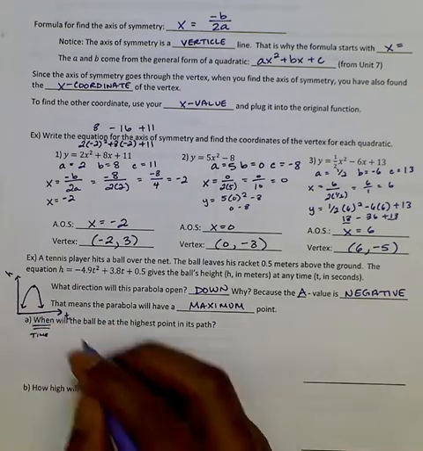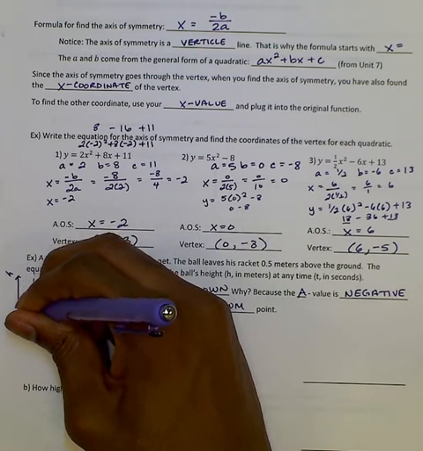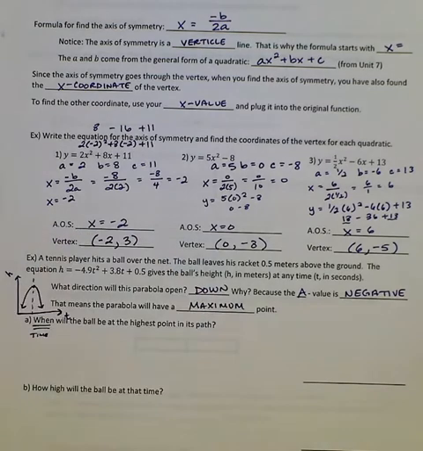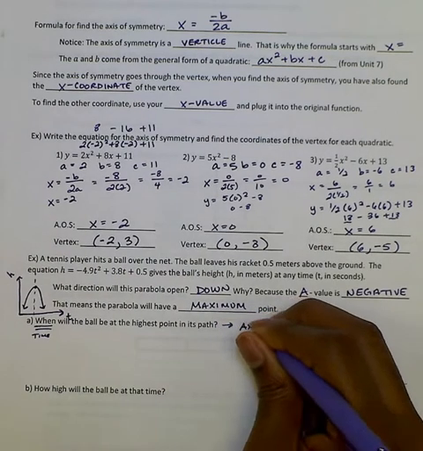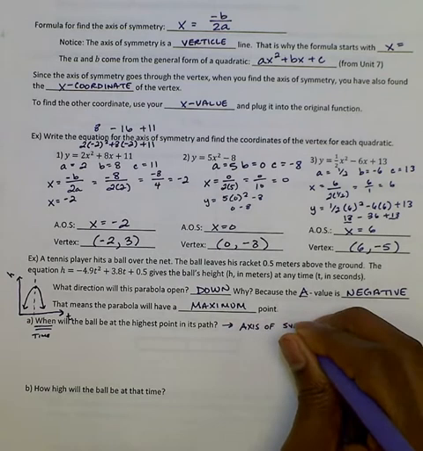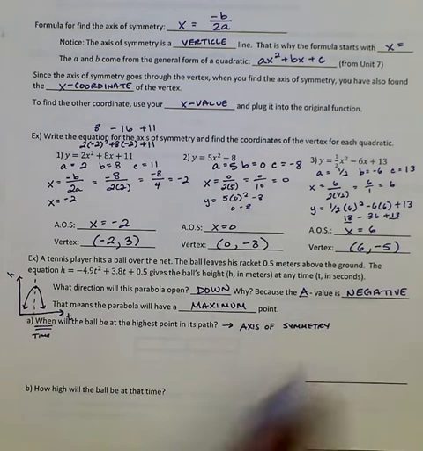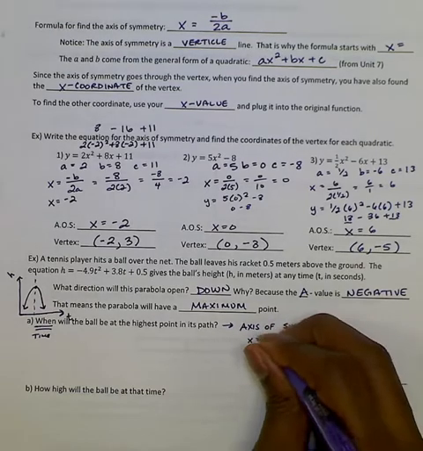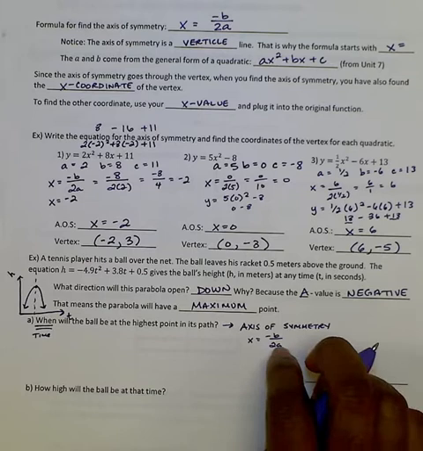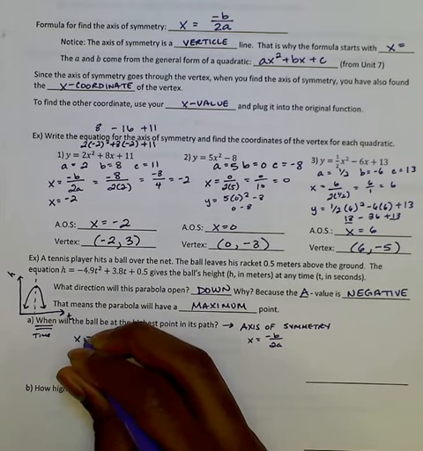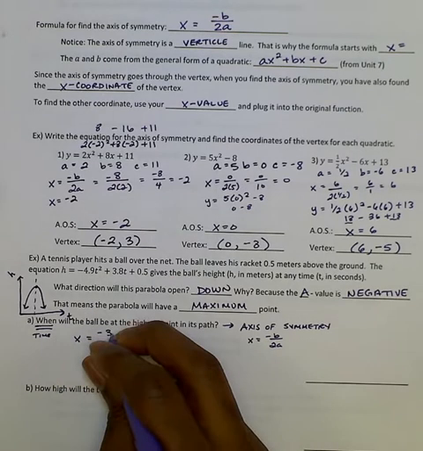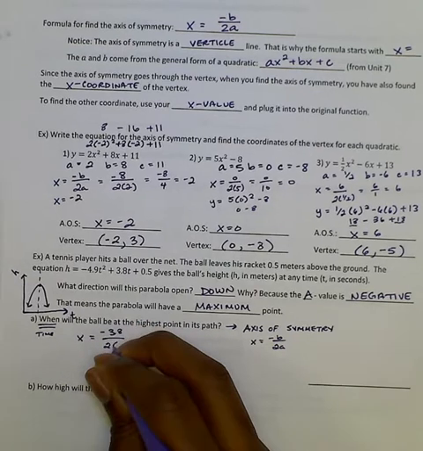So it's asking us, hey, when is it going to reach this point? And I'm drawing this line because I want you to see that it's asking us to find the axis of symmetry, basically saying, what's the value of x at its highest point? Remember, the maximum is the vertex, so we can find that by using x equals opposite b over 2a. Remember, we get these values from our formula here. So x equals, our b is 3.8, so negative 3.8, over 2 times negative 4.9.